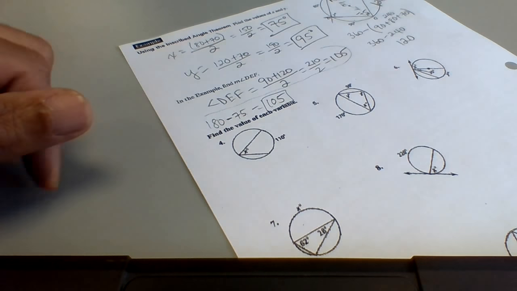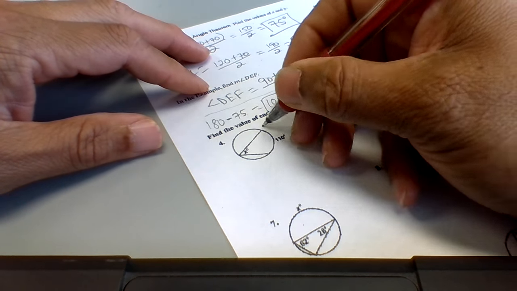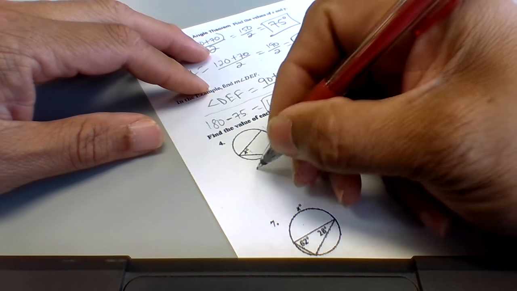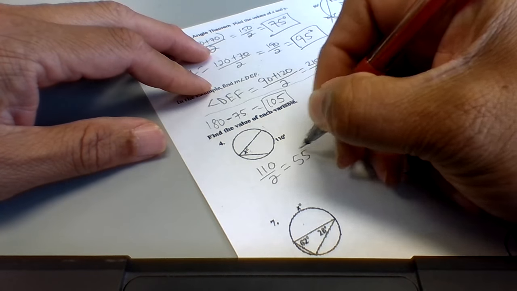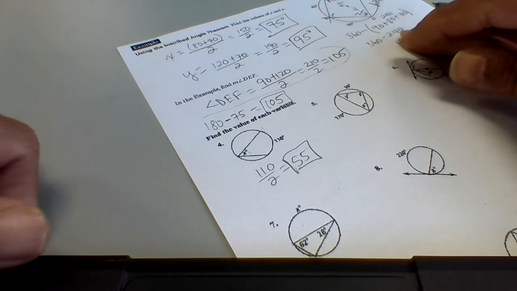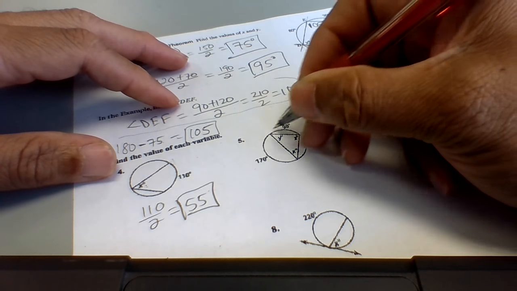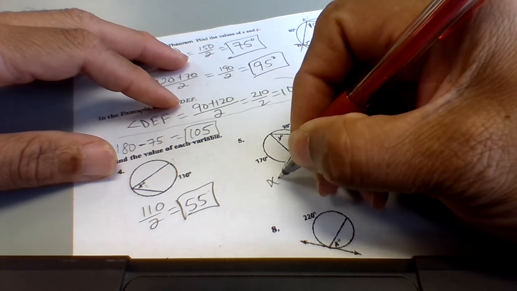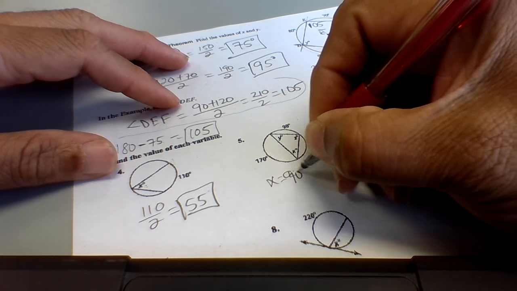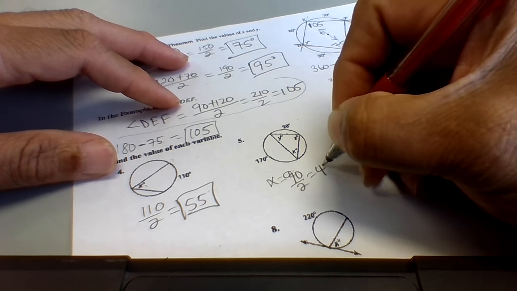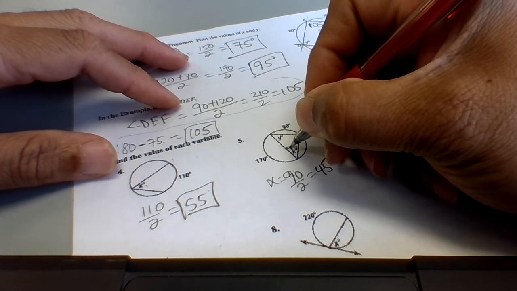All right, taking a look at these bottom ones here. This arc is 110, so the angle is half of that. So that's going to be 55. Next one. This angle is 90, so X is going to be half of the 90, so 45. 90 divided by 2, which is 45. So this angle is 45.